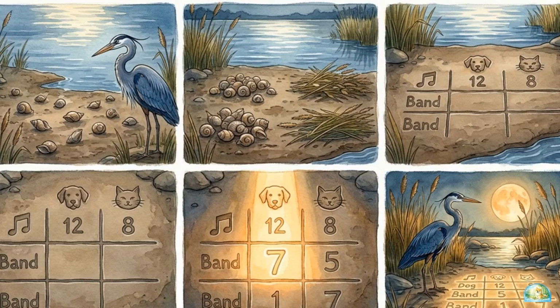We'll start with a class survey. 12 students prefer dogs and 8 prefer cats. These values are recorded along the bank. When we add band participation as a second category, we find that 7 students from the dog group are also in the band. We need to find where these 2 traits overlap.